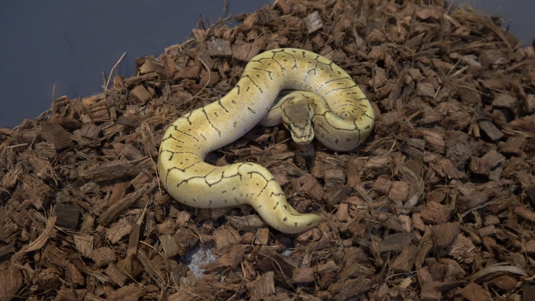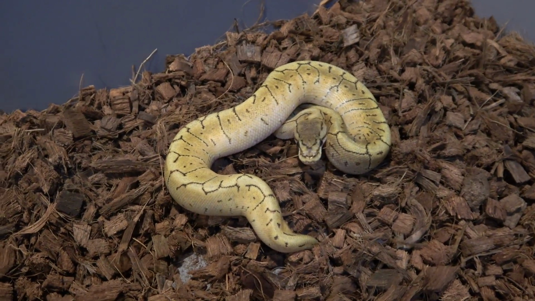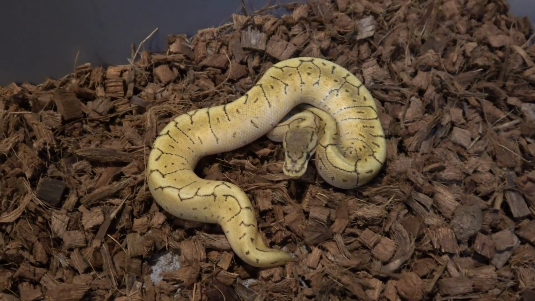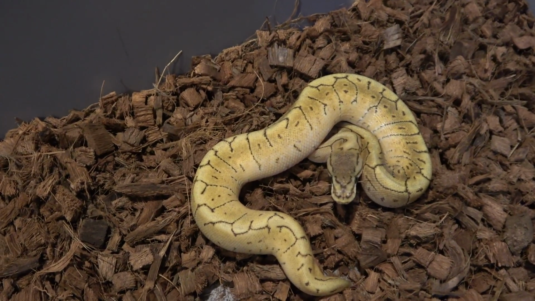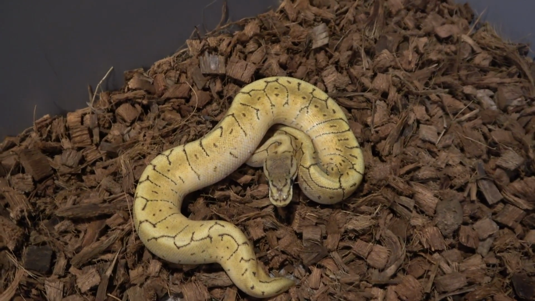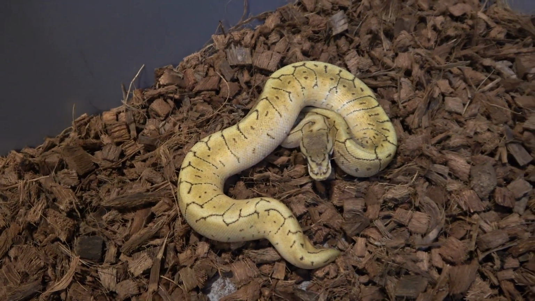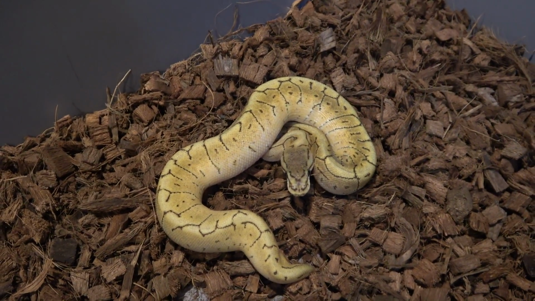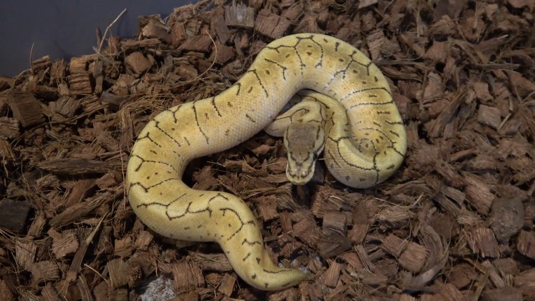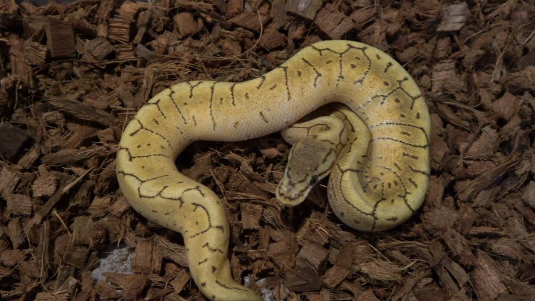Here is a special spinner, and a spinner is a pinstripe spider, and basically the pattern you're seeing on this animal right now is the spinner. So basically pinstripe and spider together thin out the spider pattern and it whacks it out completely. It's a really cool looking snake.